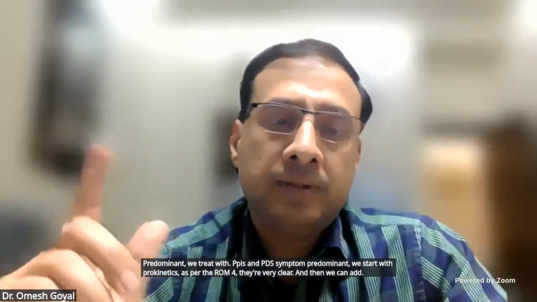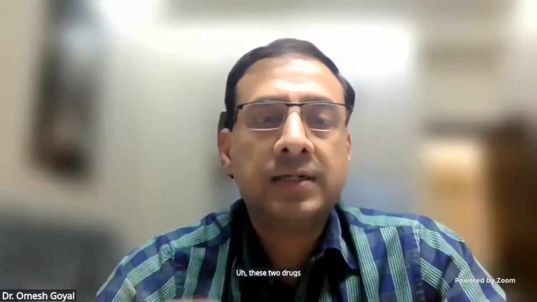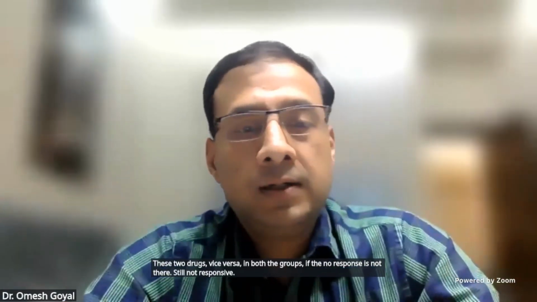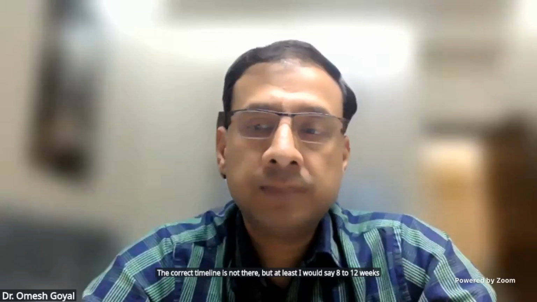4, they're very clear. And then we can add these two drugs vice versa in both the groups if the response is not there. Still not responsive, the correct timeline is not there, but at least I would say 8 to 12 weeks, no response to symptoms, get upper GI endoscopy, first to rule out organic cause of dyspepsia.